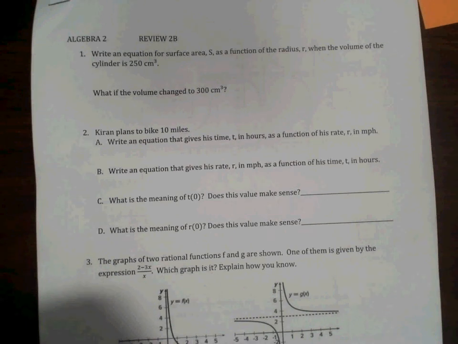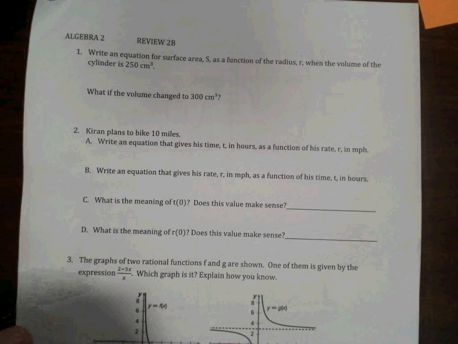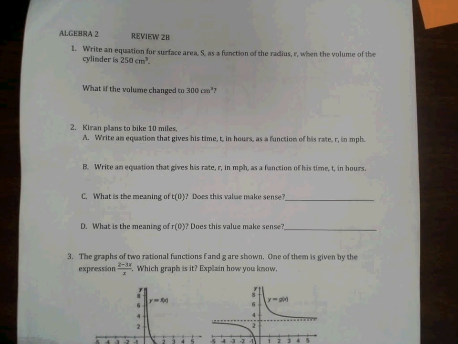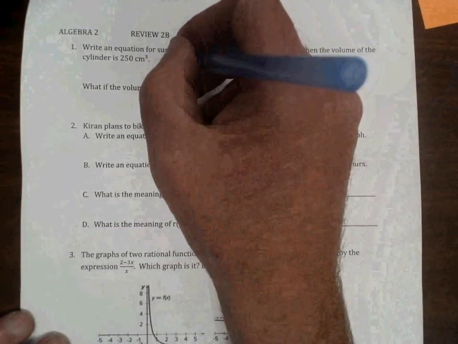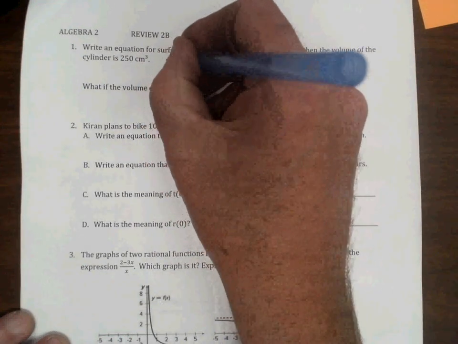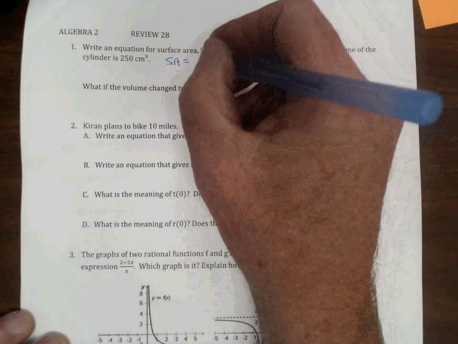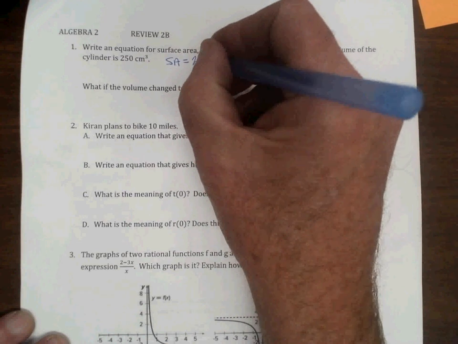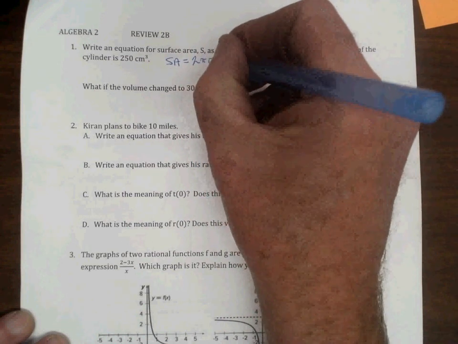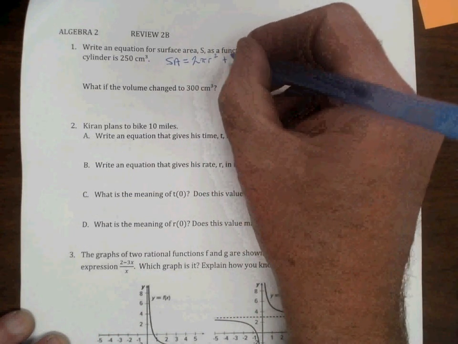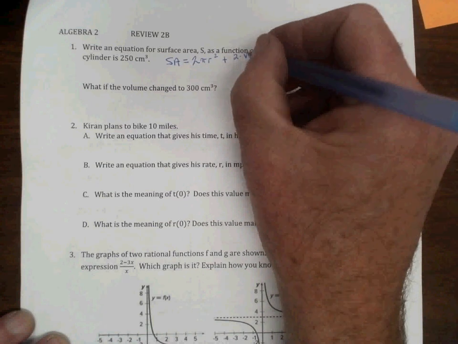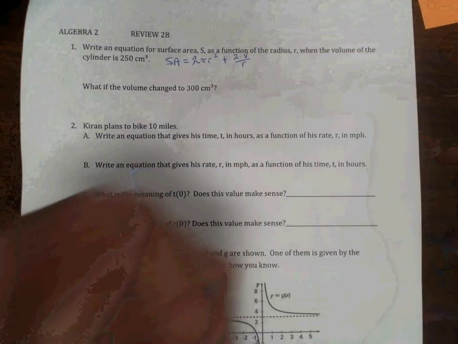Unit 2B. We're going to write an equation for the surface area S as a function of the radius R when the volume of a cylinder is 250 centimeters cubed. If you remember, we did this multiple times and we derived the equation for the surface area. Correct me if I'm wrong, but it was 2 pi R squared plus 2 times the volume over the radius.